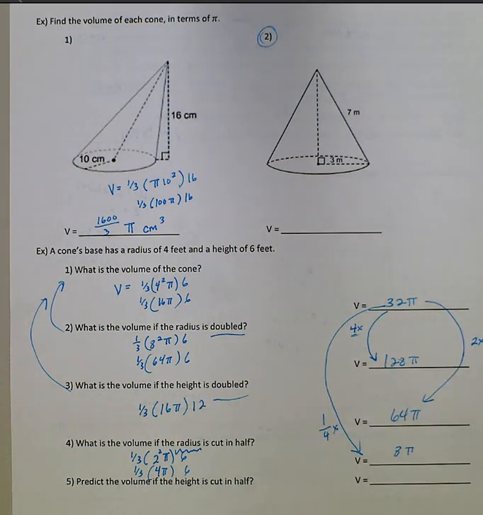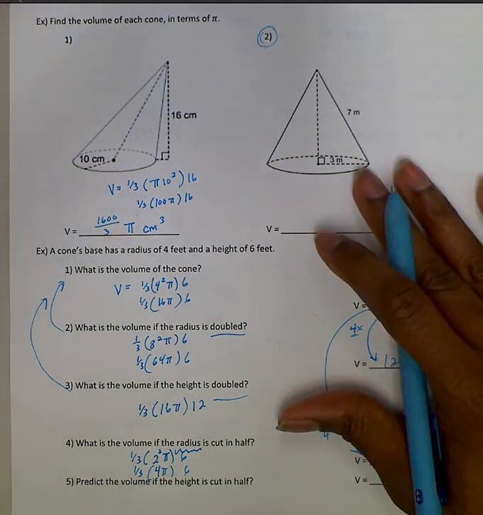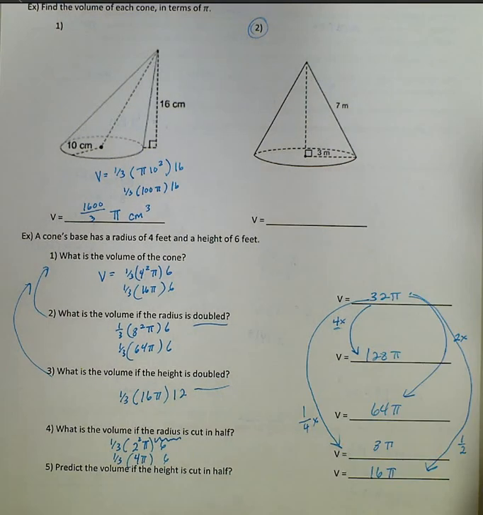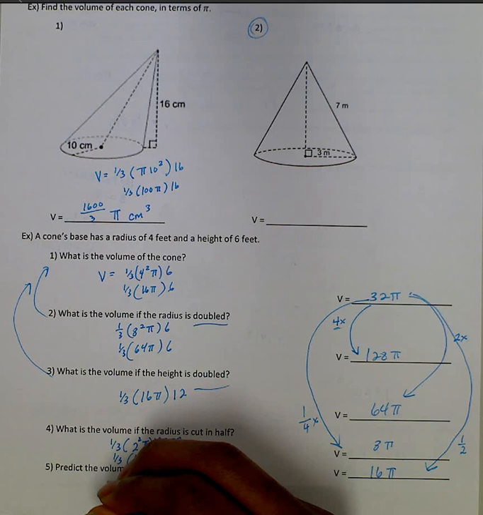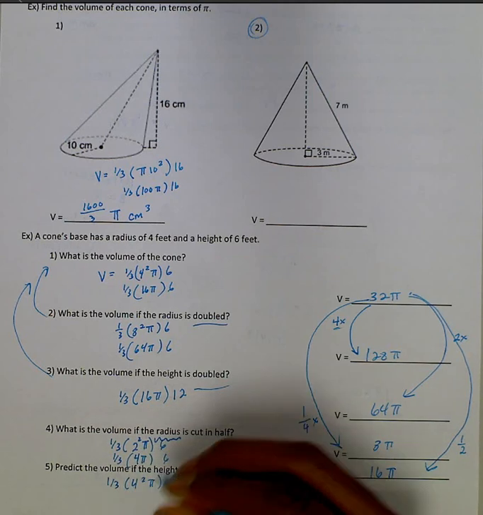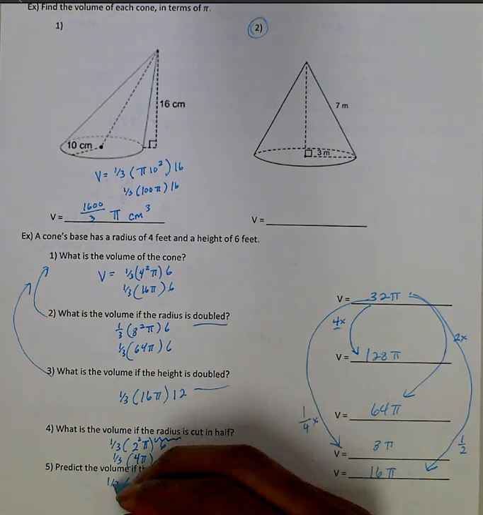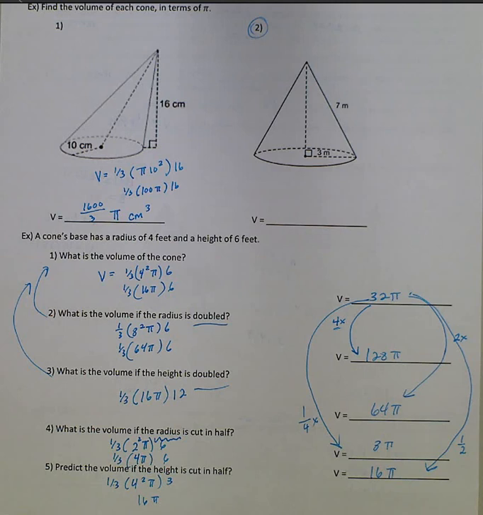And then it says, what if the height's cut in half? Well, it makes sense, it's linear, so cut in half, that should make it 1/2. So I would assume from the beginning that it's 16 pi. Let's do the math and make sure. If the height's cut in half, remember we're coming back from up here, we have 1/3, 4 squared pi times 3. So 1/3 times 3 is 1, so we have 16 pi times 1, which is just 16 pi.